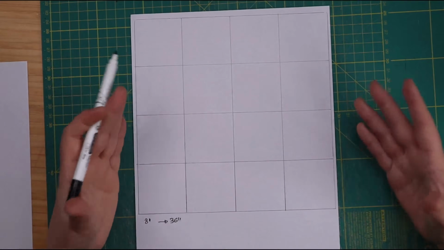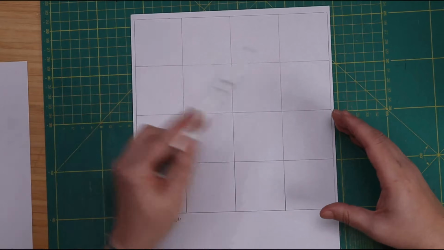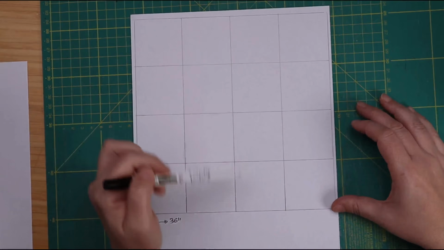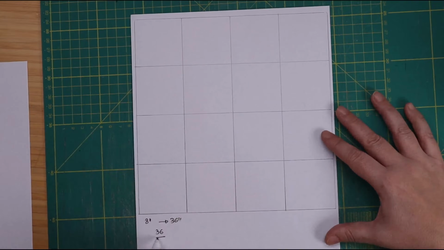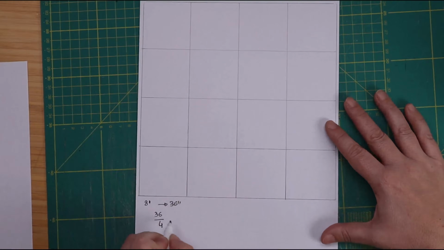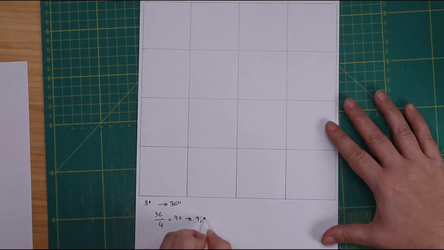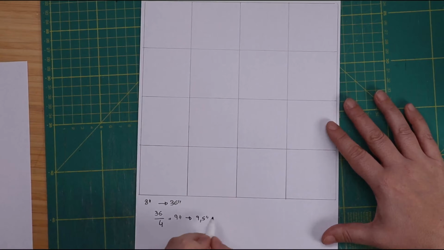So essentially we've divided our quilt block into 4 even rows and 4 even columns. So the math here is we are dividing 36 by 4. And that's how we'll know that each unit will now have to be 9 inches. And if you add the seam allowance, we are making it 9.5.